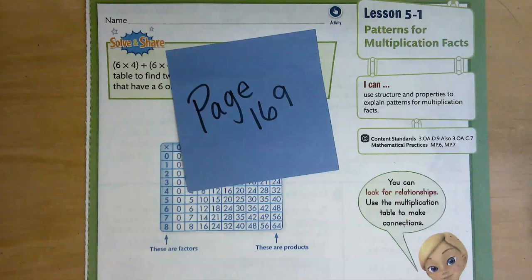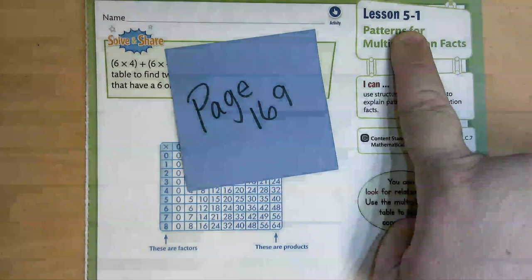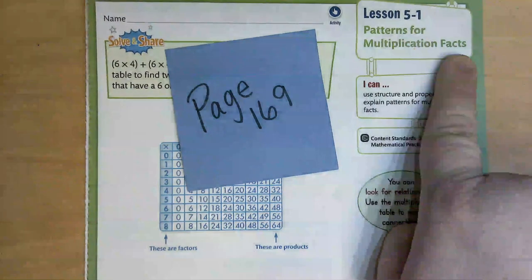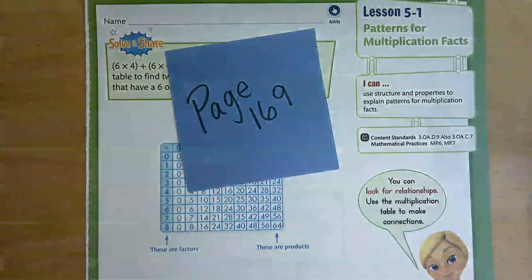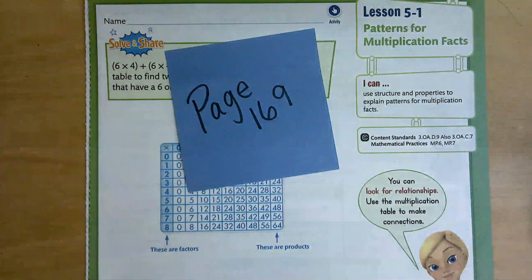Campbell. Today we are going to be working on lesson 5.1, which is patterns for multiplication facts. And this is going to be on page 169. Now, at the end of today, we want you to be able to say, I can use structure and properties to explain patterns for multiplication facts. And that's what we're going to be looking at today.